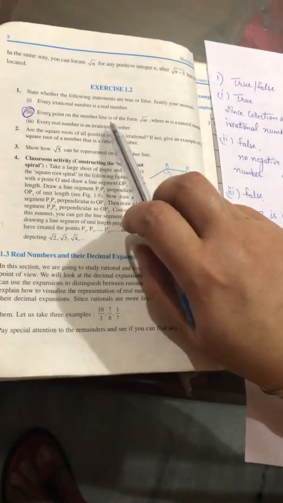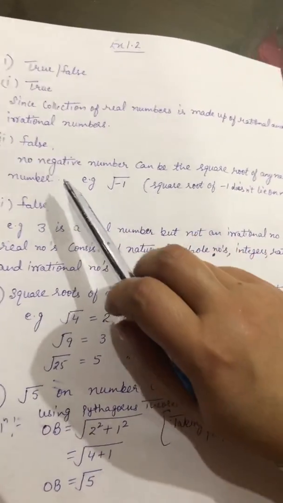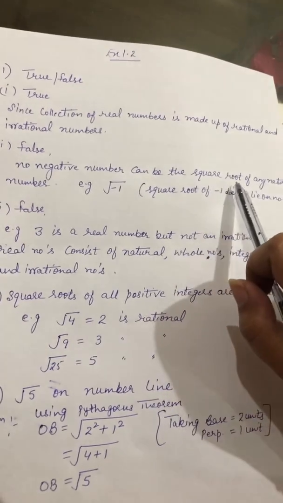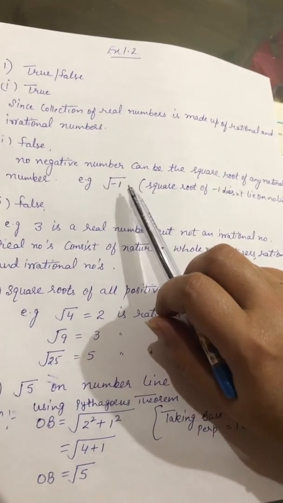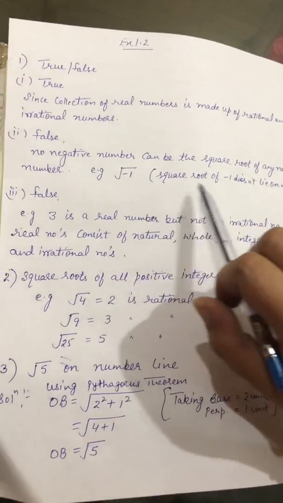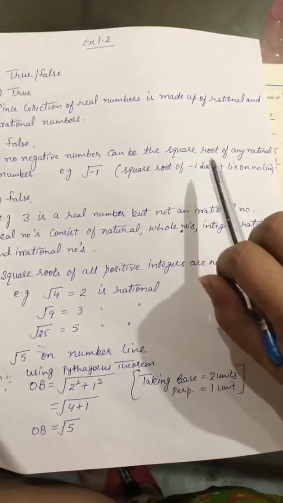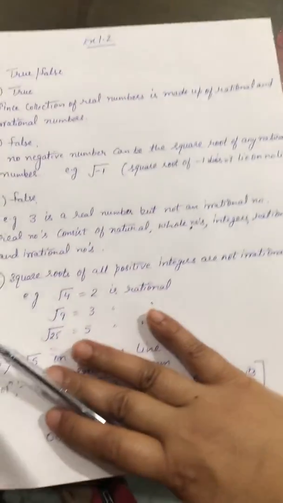Next, every point on the number line is of the form root m, where m is a natural number. Answer is false, because no negative number can be the square root of any natural number. For example, minus 1. Minus 1 is an integer. It is a real number, but its square root is not possible. So we cannot find the square root. We cannot represent root of minus 1 on the number line. So this statement is false.